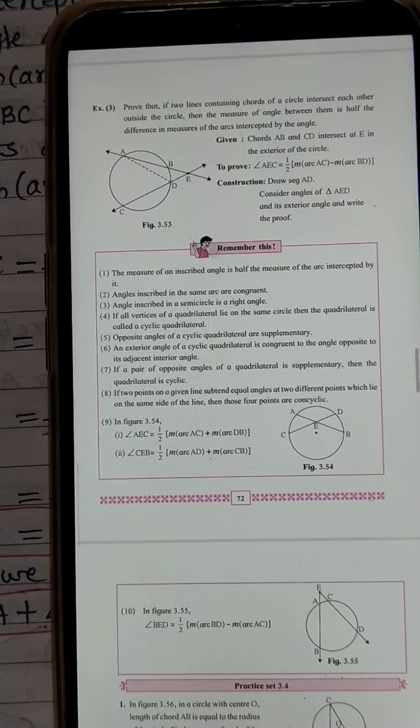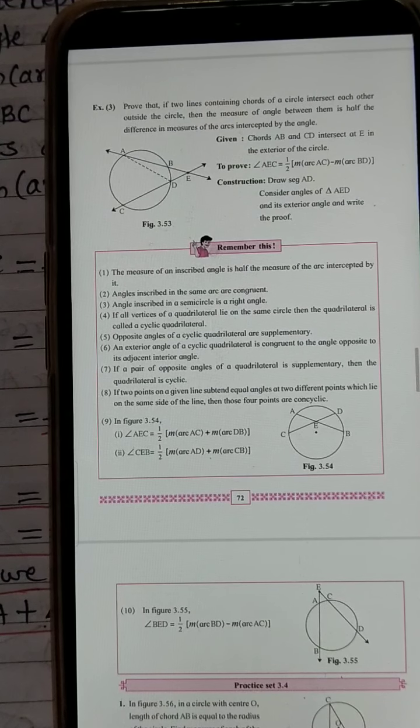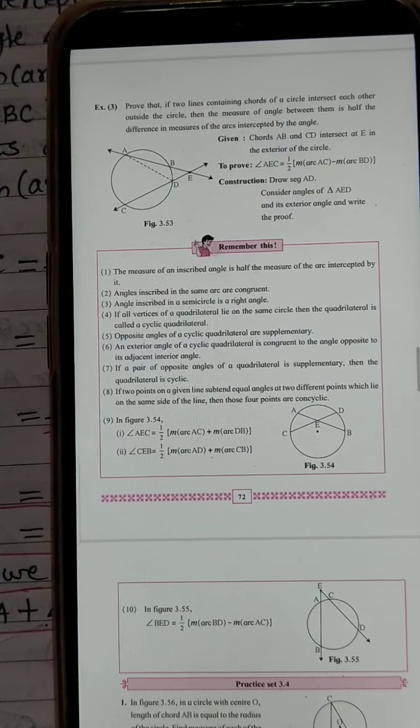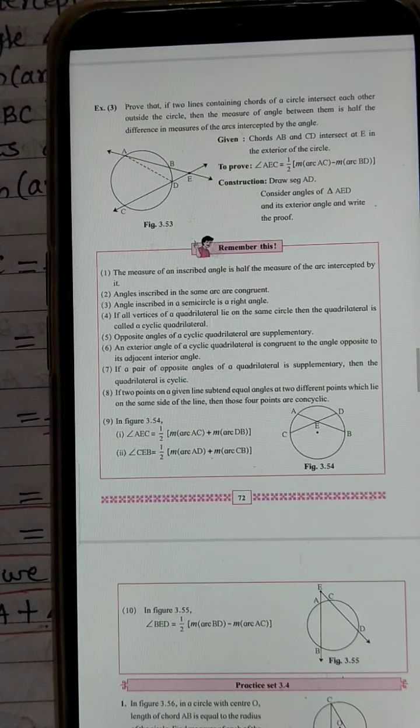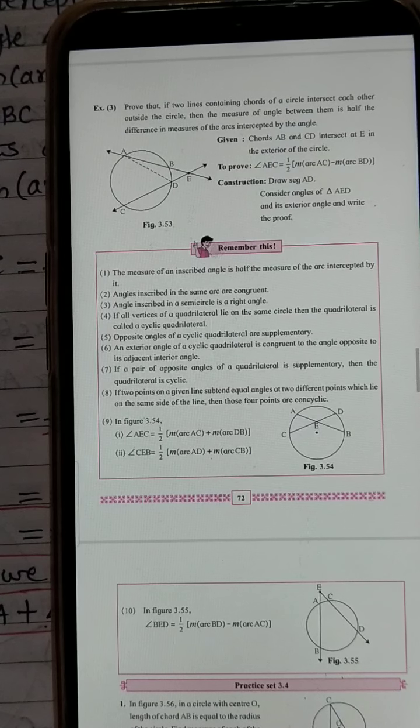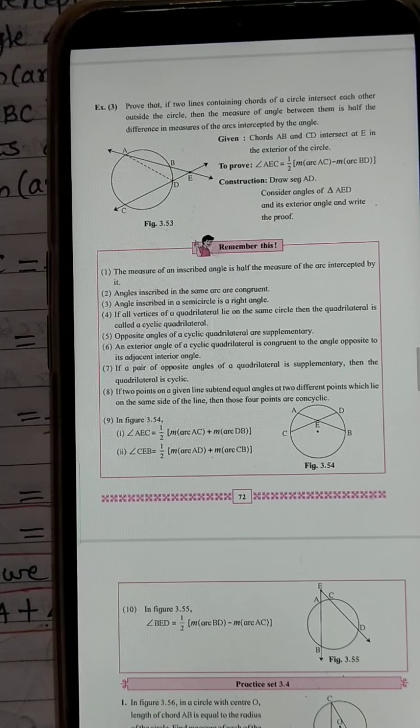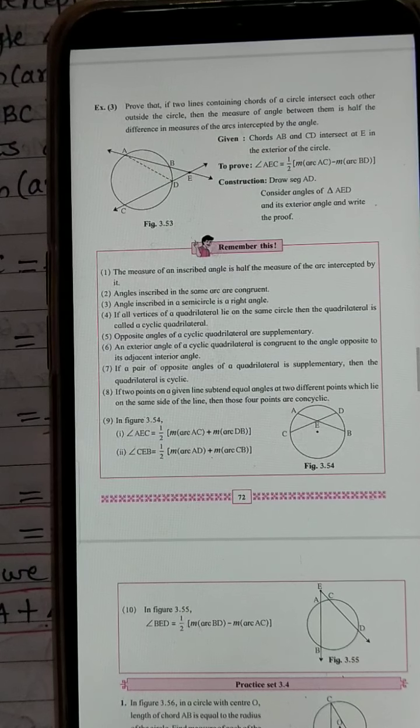Then number 6, an exterior angle of a cyclic quadrilateral is congruent to the angle opposite to its adjacent interior angle. Number 7 is, if a pair of opposite angles of a quadrilateral is supplementary, then the quadrilateral is cyclic.